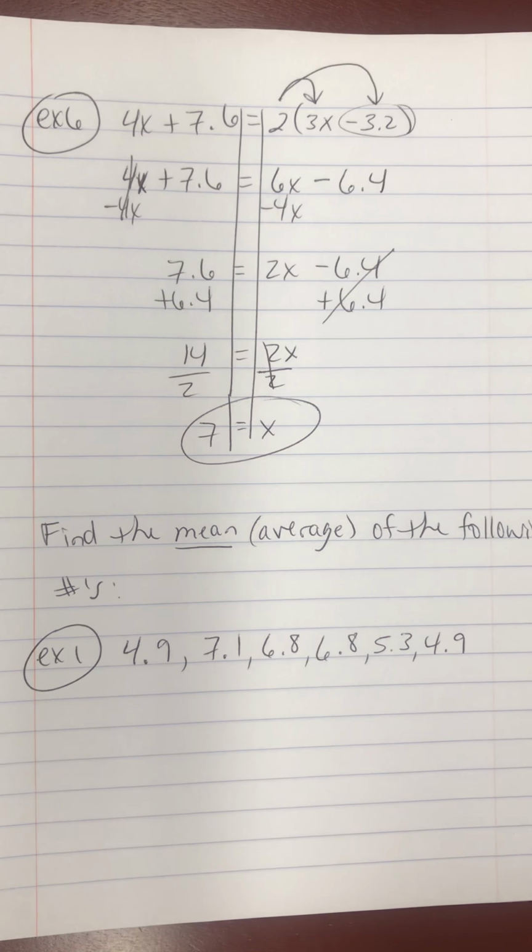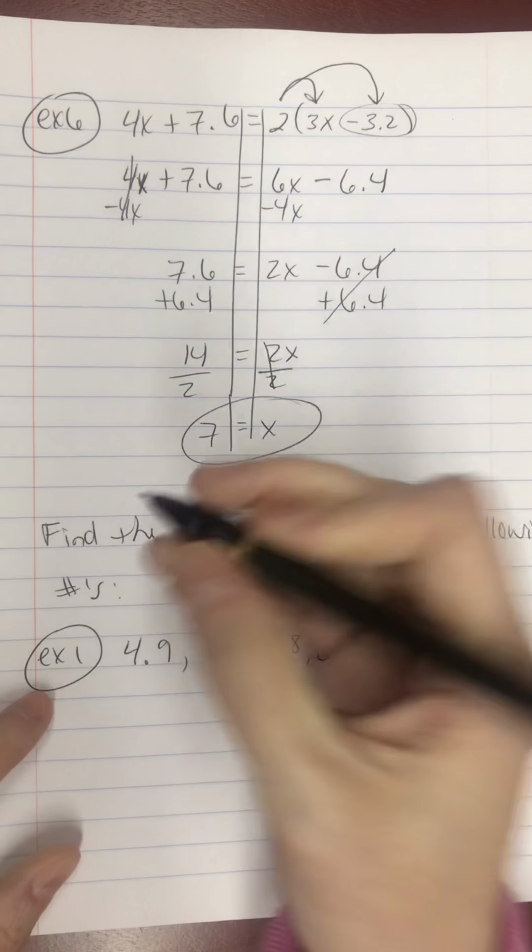Now, if I was asking you to find the median, you'd have to put these in order from smallest to largest. But the good news is, when it comes to the mean, we don't care about order or smallest to largest. So what you want to do is this.